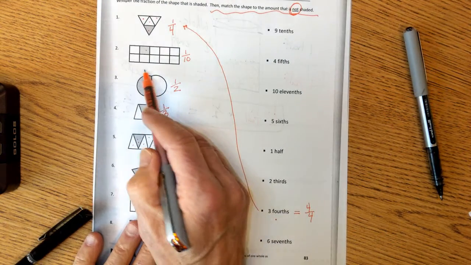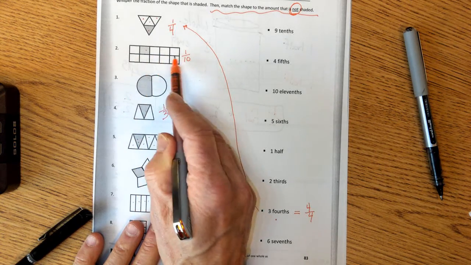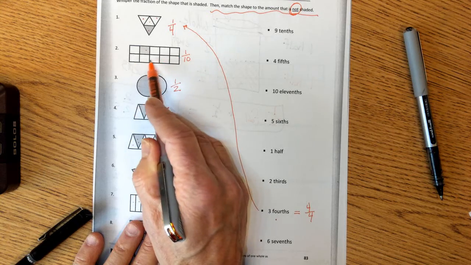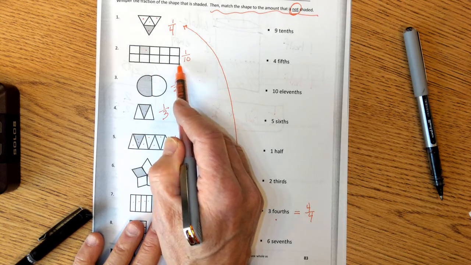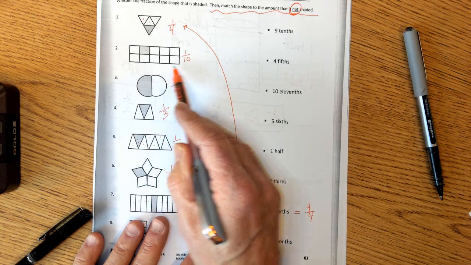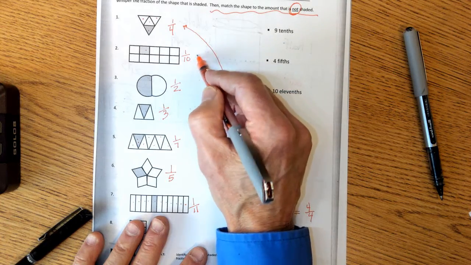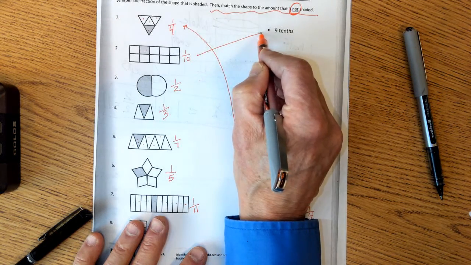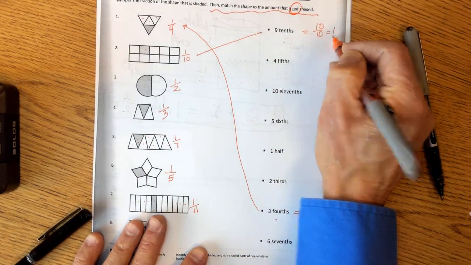So, one more as an example. This is 1/10. So what part is unshaded? If 1/10 is shaded, how many are unshaded? You're probably thinking it's got to be 9, right? 9/10. Where can we find it? 9/10 goes with 1/10 to equal 10/10, which is equal to 1.